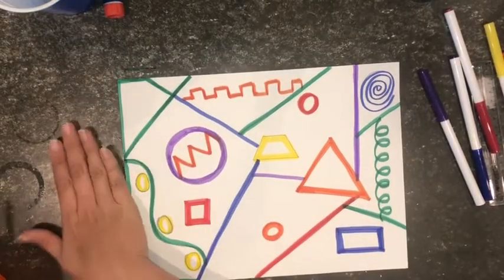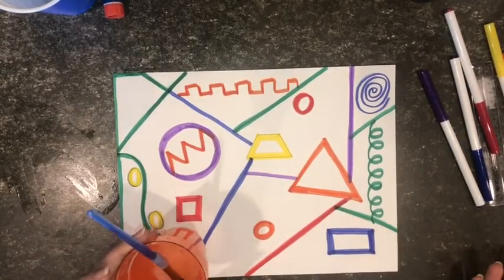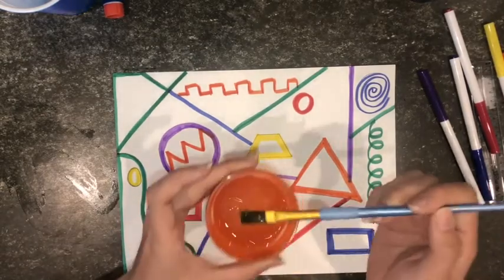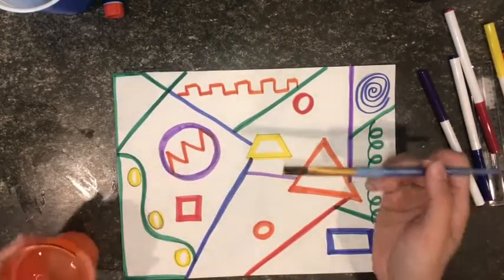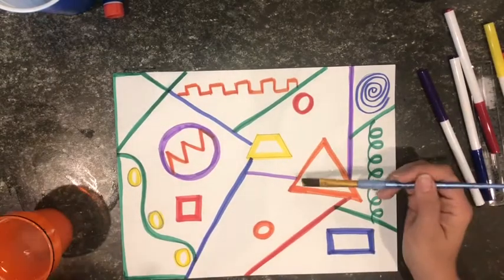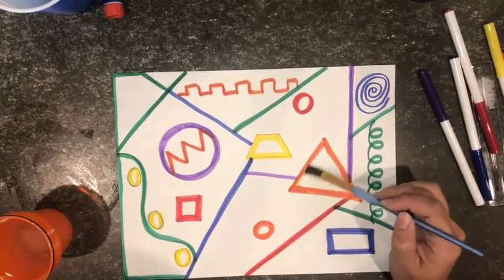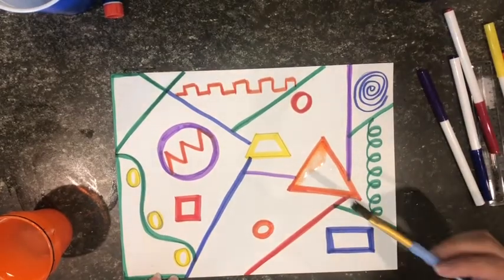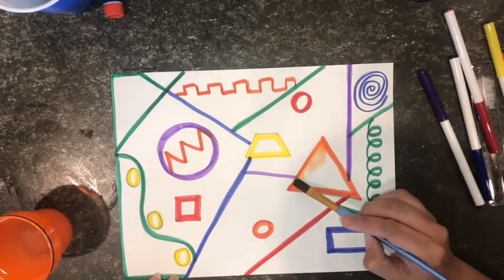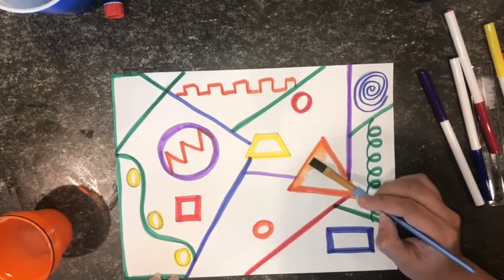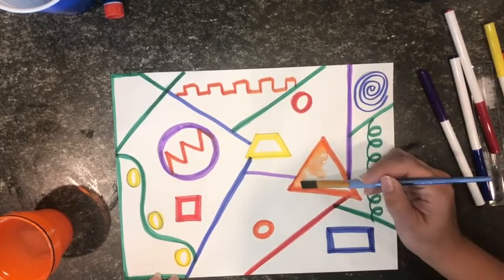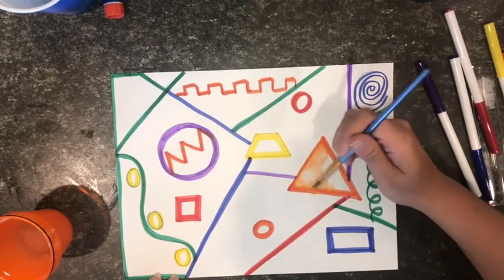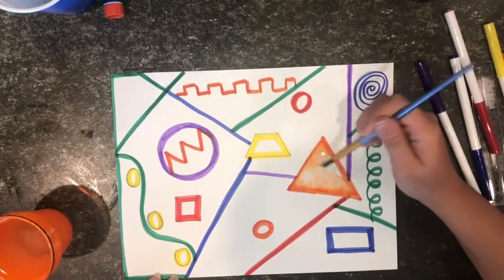If you don't have a paintbrush, you could always use a Q-tip or something like that to spread out some of these colors. But essentially what I'm doing is taking my wet paintbrush and wetting the marker to wake up the ink, and as you do that, you can see that it is starting to spread out. So you have to kind of drag it in as you wake it up to shade in the different areas of your picture.